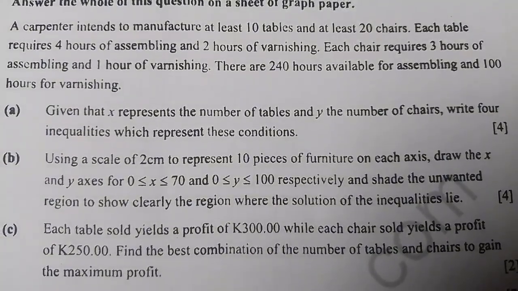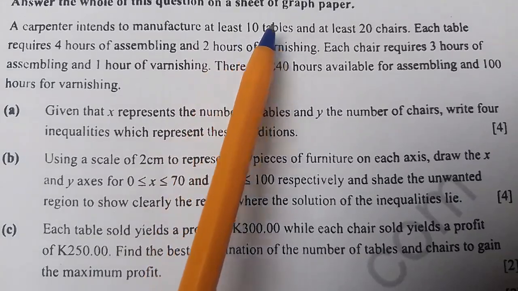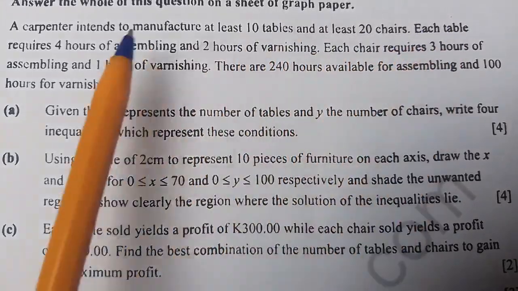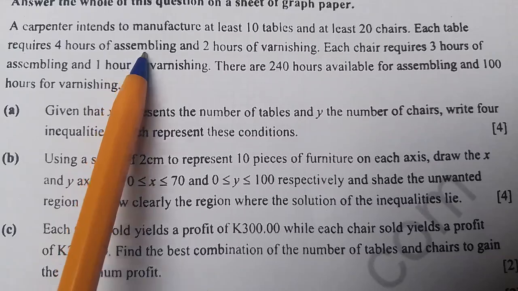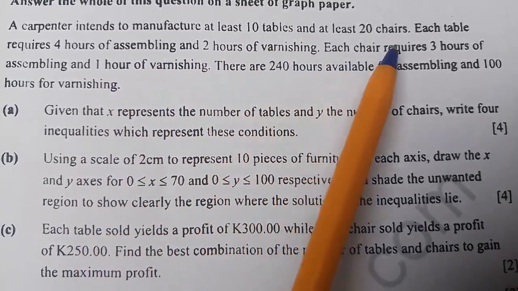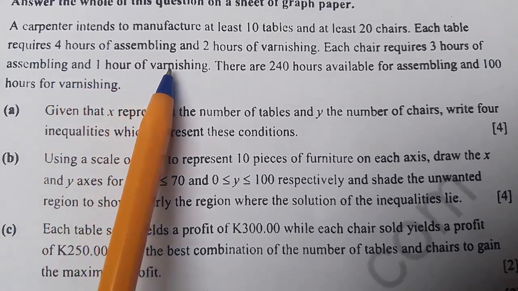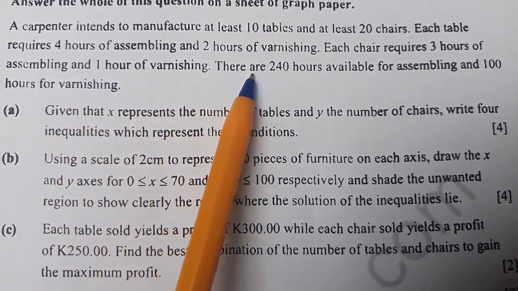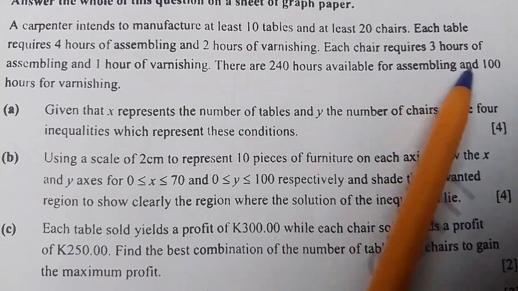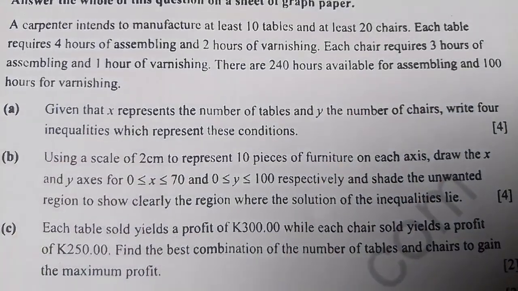It is saying that a carpenter intends to manufacture at least 10 tables and at least 20 chairs. Each table requires 4 hours of assembling and 2 hours of varnishing. Each chair requires 3 hours of assembling and 1 hour of varnishing. There are 240 hours available for assembling and 100 hours for varnishing. This is the question.